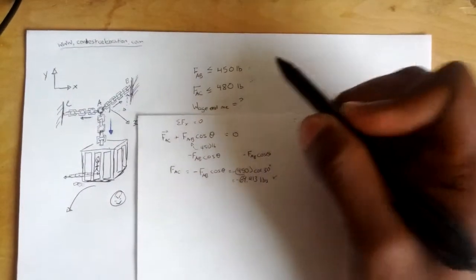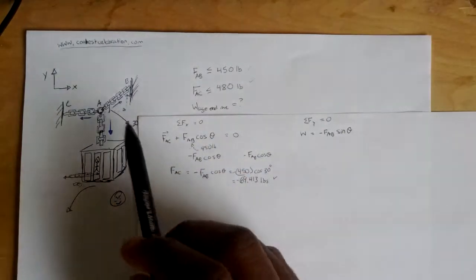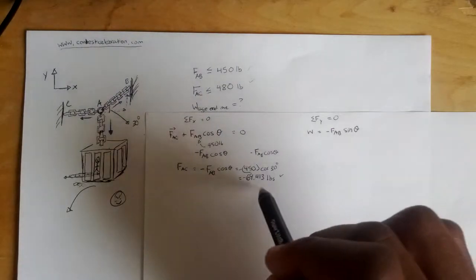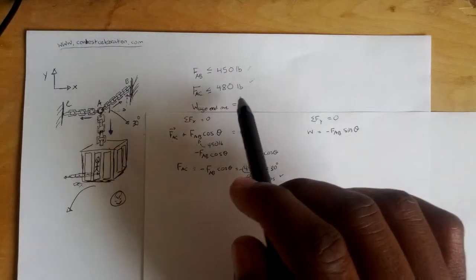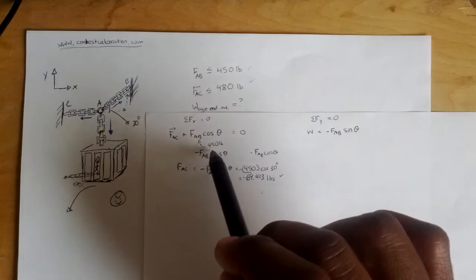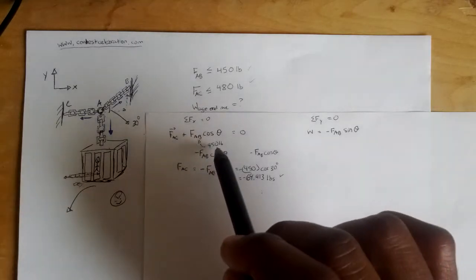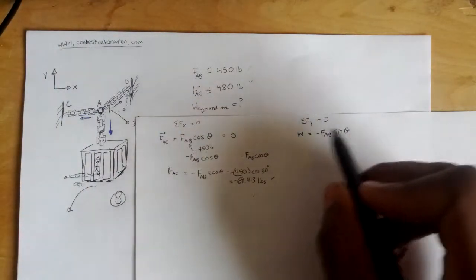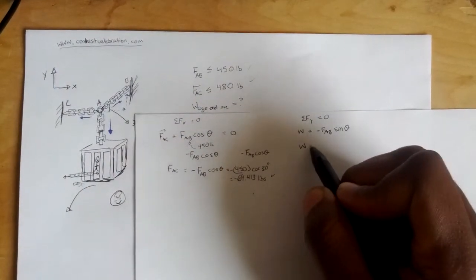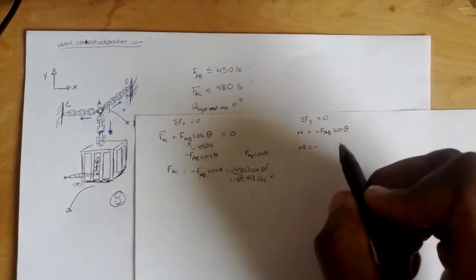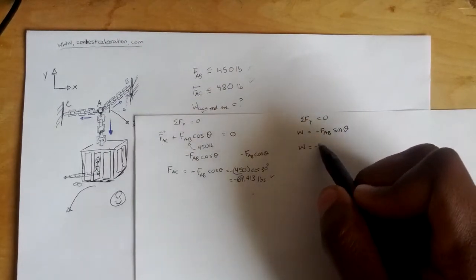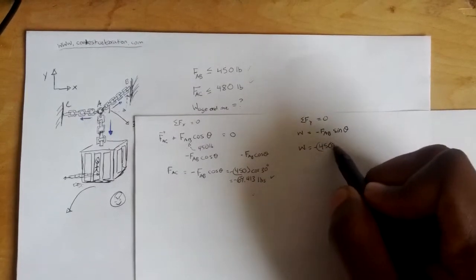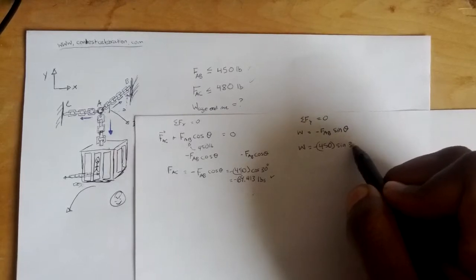So now we know that either way our constraints are satisfied. So we need to find out what the max weight can be if we go this route, where we assume that force AB is at its maximum, 450 pounds. So let's move over to this equation where we sum all the forces in the y direction. So weight here is going to be equal to a negative 450 pounds times the sine of 30 degrees.